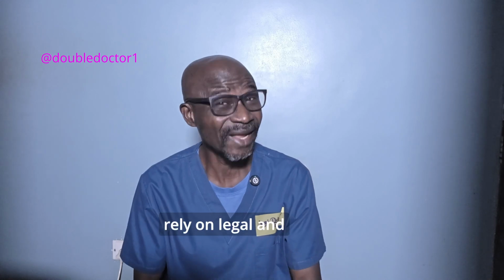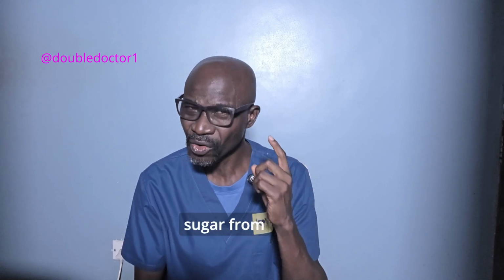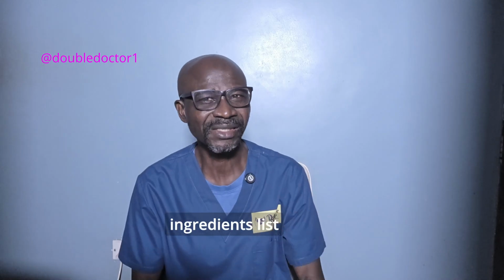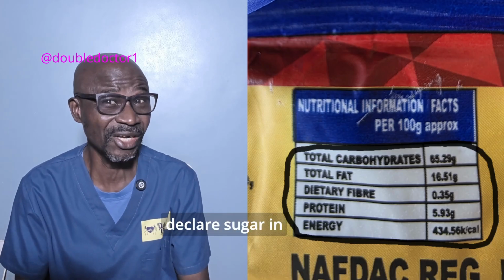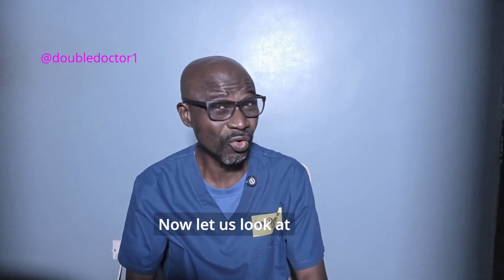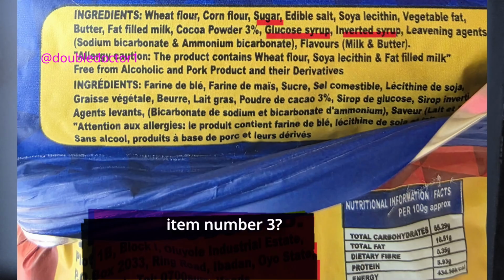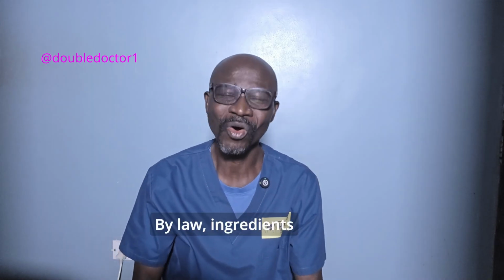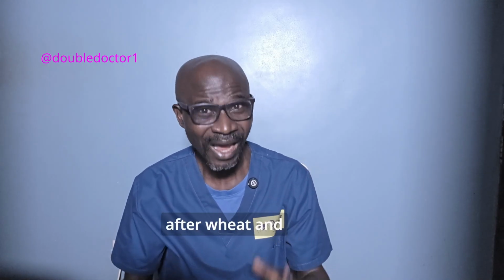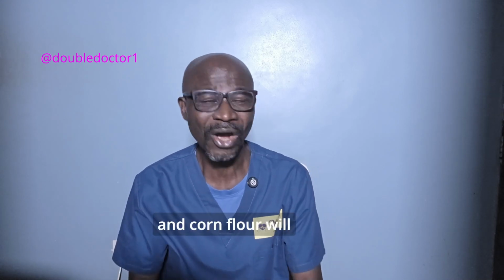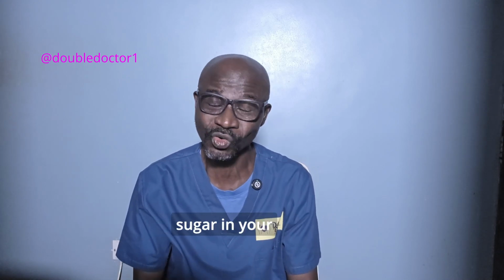Food companies can rely on legal and regulatory loopholes to hide sugar from you, which is where the ingredients list becomes important. Let's look at our biscuit and fruit juice examples once again. Did you notice that the biscuit company did not declare sugar in their nutrition fact label? Now, let us look at the ingredient list. What is item number 3, item number 10, and item number 11? Sugar. By law, ingredient lists are arranged from the highest to the lowest ingredient. That means sugar is at least the third highest ingredient in this biscuit after wheat and corn flour. And remember that wheat and corn flour will produce the same metabolic effect as sugar in your body.